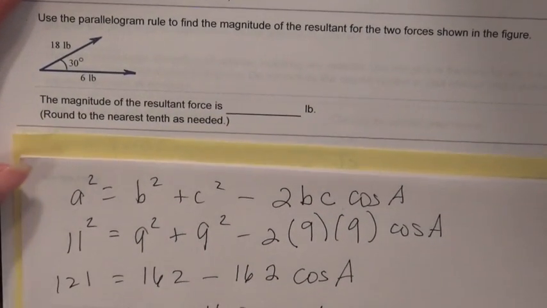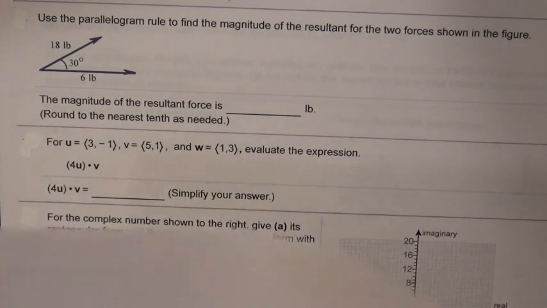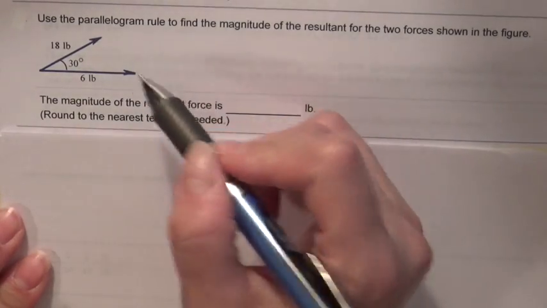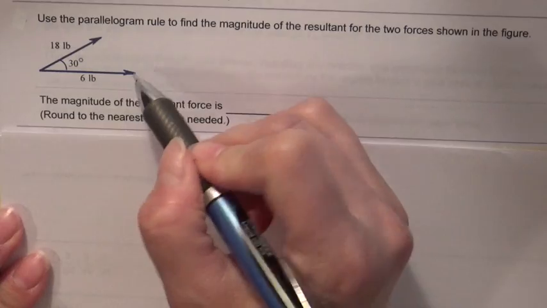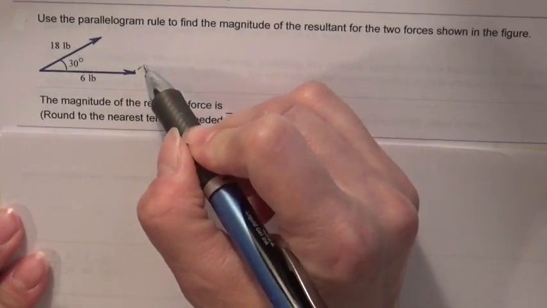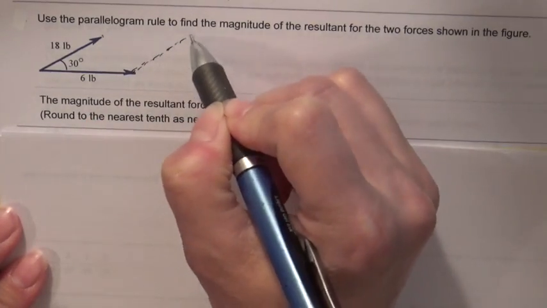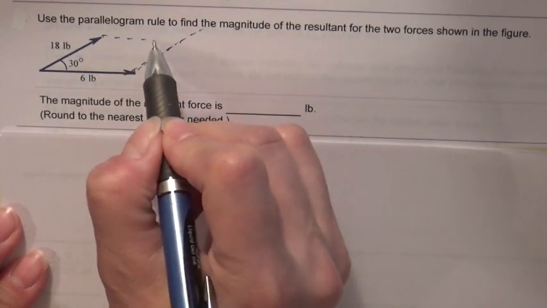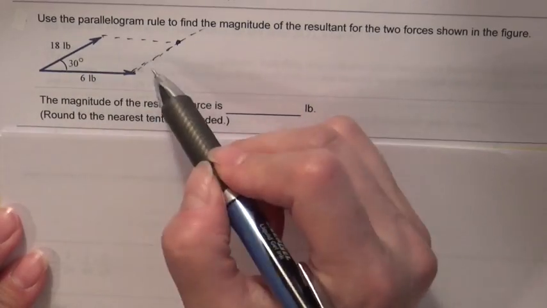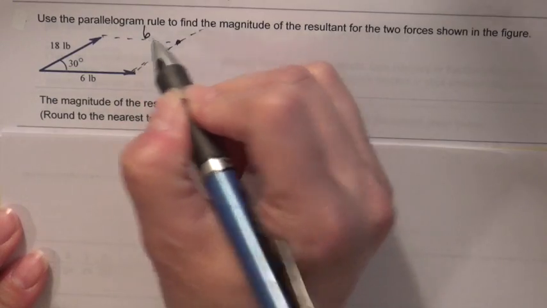We're going to use the parallelogram rule to find the magnitude of the resultant for the two forces shown in the figure. Okay, so I'm going to turn these two vectors that you have here into a parallelogram. So we're going to draw a parallel vector over here and a parallel vector over there. And these lengths, this one is going to be the same as that one, so that's going to be 18, and then the top one is 6.